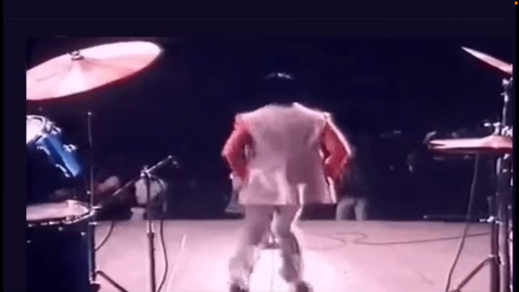And this is a big connection because I'm about to play this video of Kodak doing the same exact dance, and he looks so much like him.